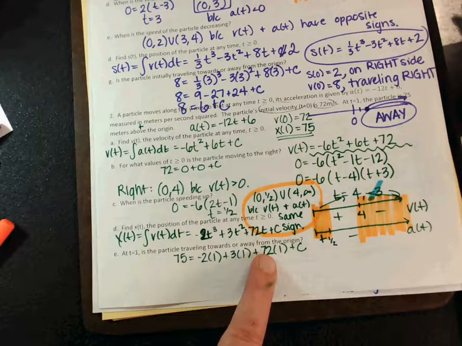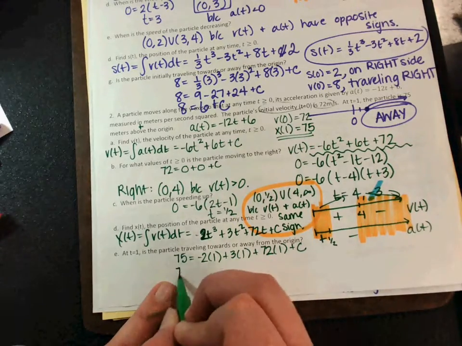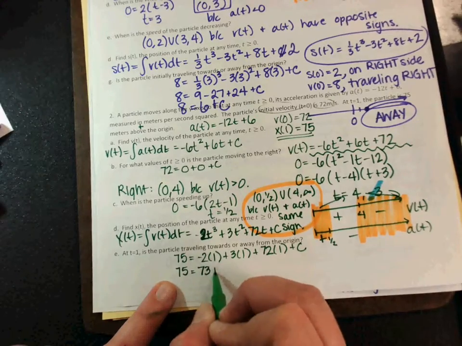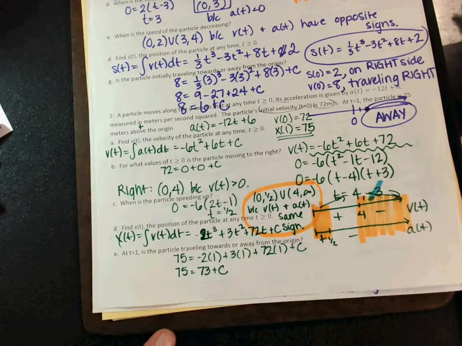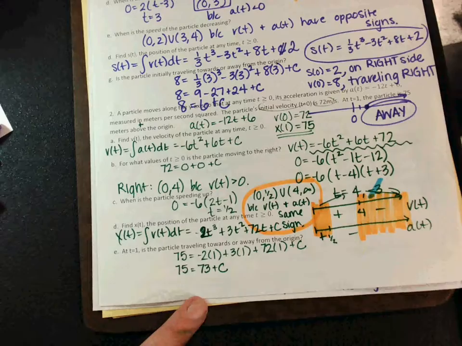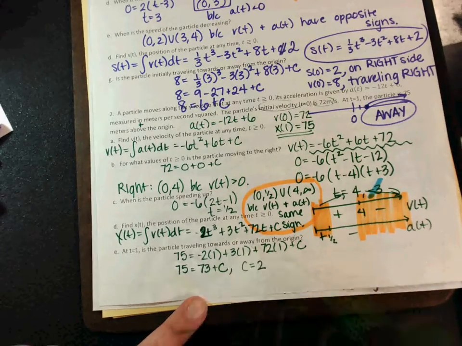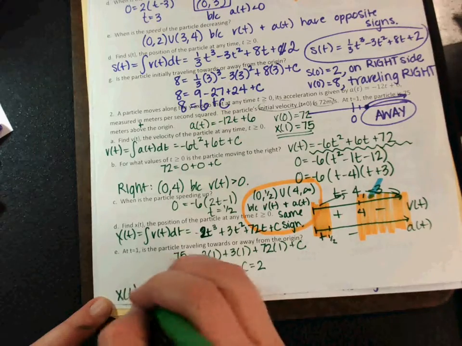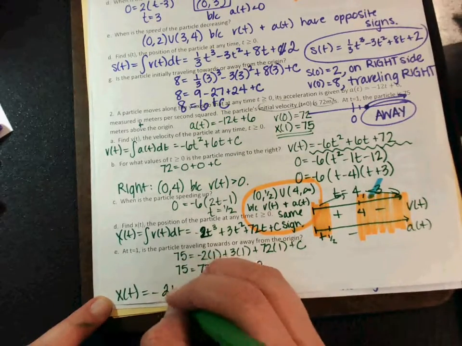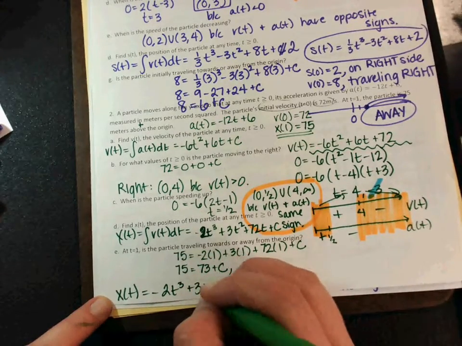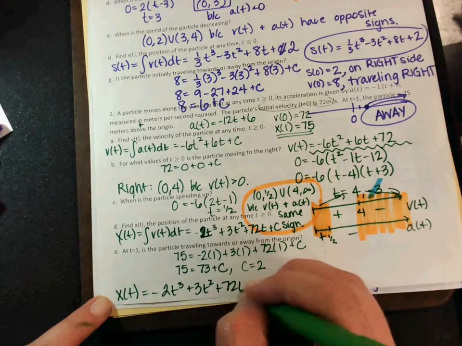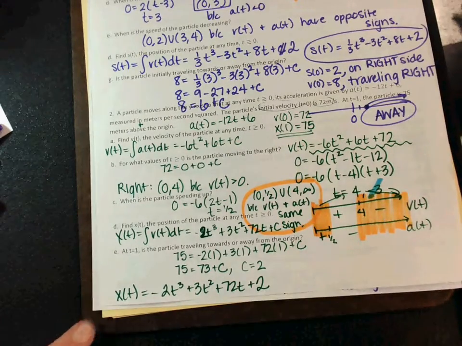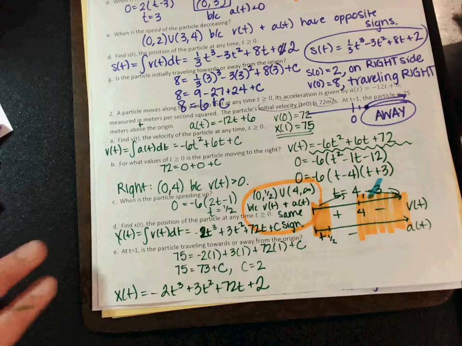That comes out to be plus 72 is 73. What does my C have to be then? 2. So then I would say my position x of t equals negative 2t cubed plus 3t squared plus 72t plus 2. And that would be your answer to part D.